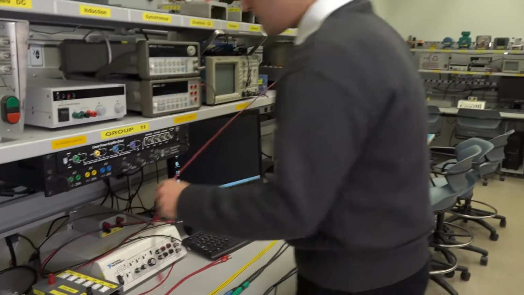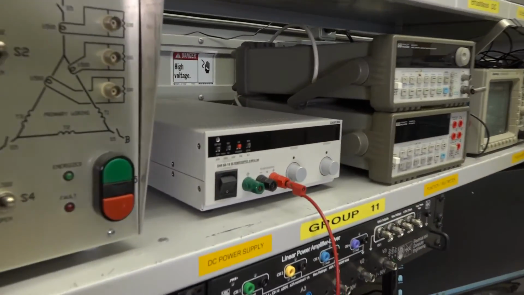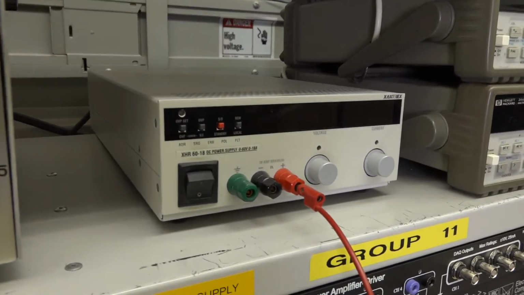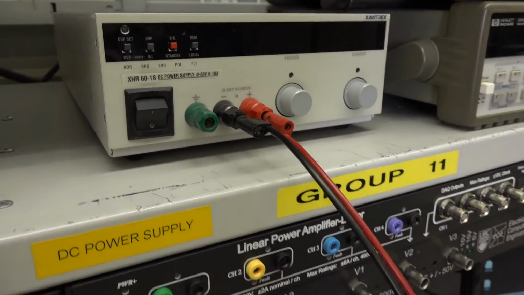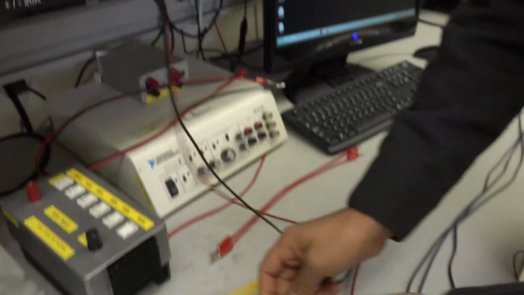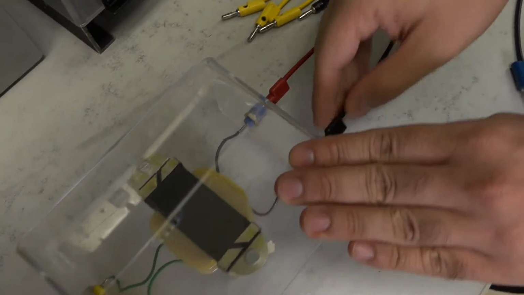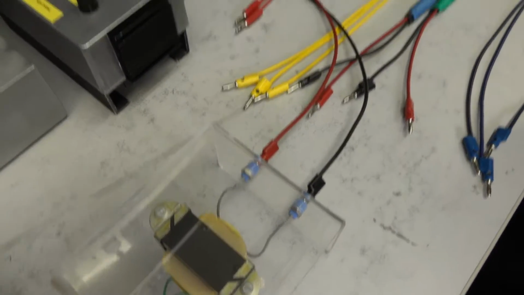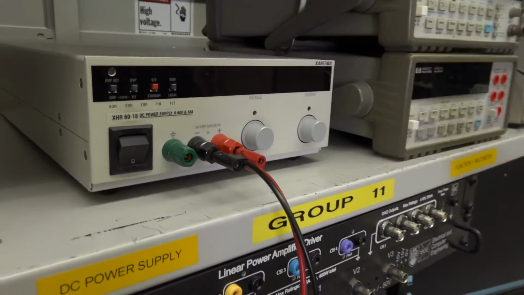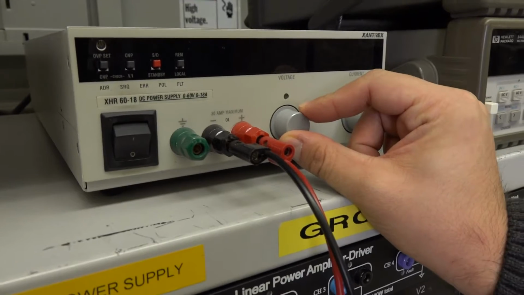So I'm going to use this DC power supply here to have the voltage ready. I will connect the power supply terminals to one of my transformer terminals. Before I turn on the DC power supply, I will make sure that the voltage knob is at 0.